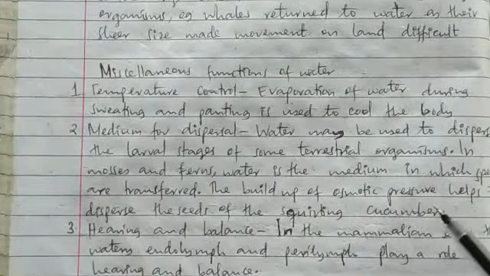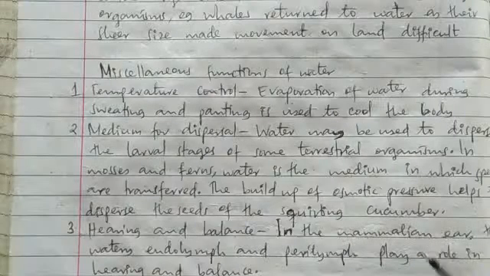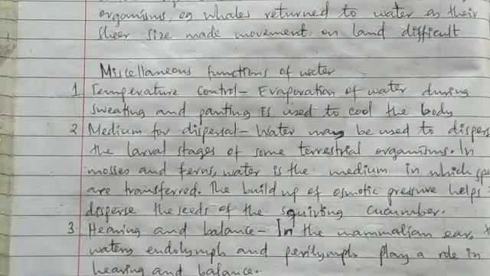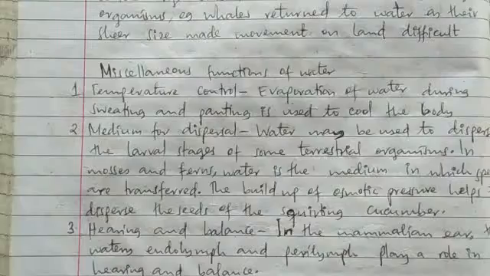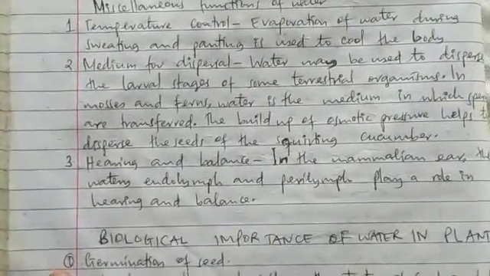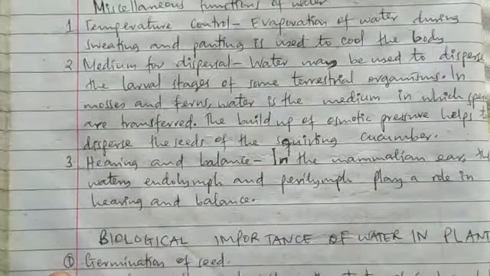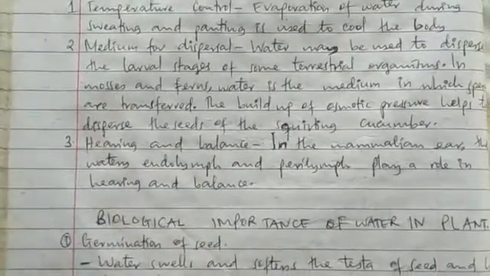The buildup of osmotic pressure helps to disperse the seeds of the squirting cucumber. For example, in this squirting cucumber, the building up of osmotic pressure will lead to bursting of the cucumber itself, and hence help to disperse the seeds. And number 3 is hearing and balance. In the mammalian ear, the watery endolymph and perilymph play a role in hearing and balance. So you can observe the role of water in this condition.